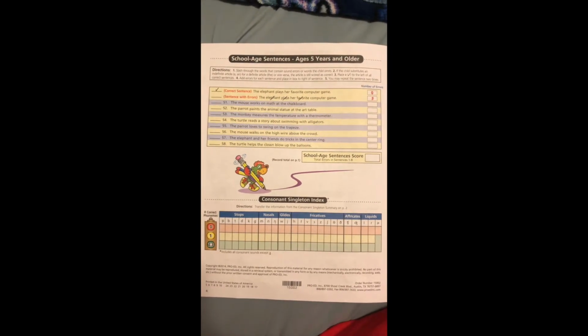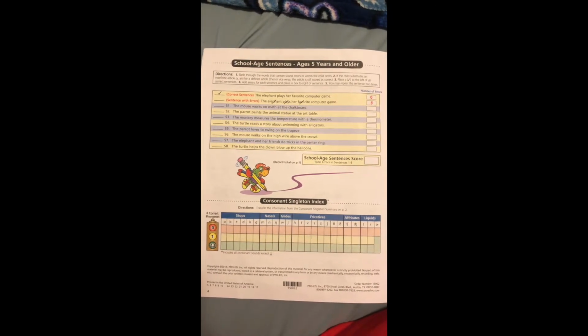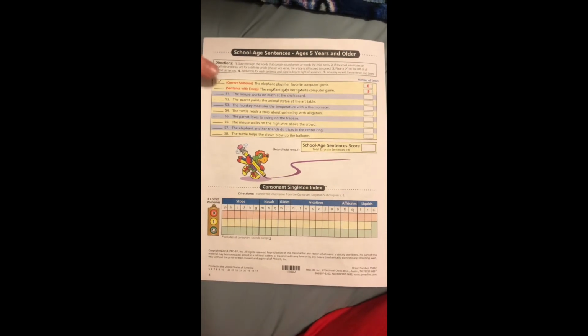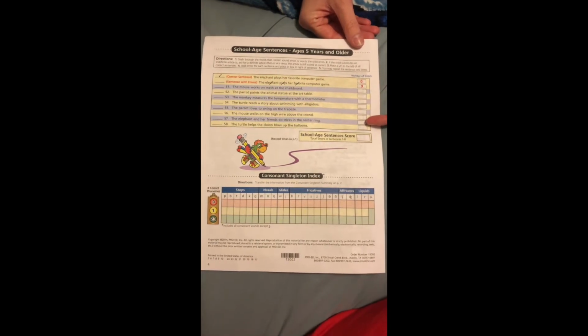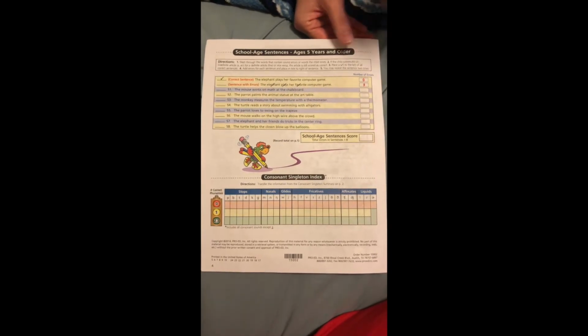For school-age sentences, you are going to put a slash through words that contain sound errors or words that the child omits. If the child substitutes an indefinite article for a definite article or vice versa, the article is still scored as correct. Place a check mark to the left of all correct sentences, which would be right here. Once you are done with this section, you will count all the errors for each sentence and put that sum right there.